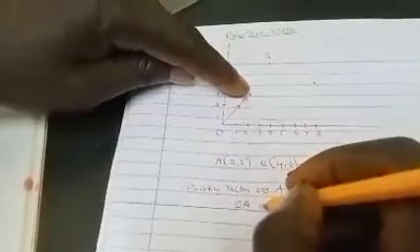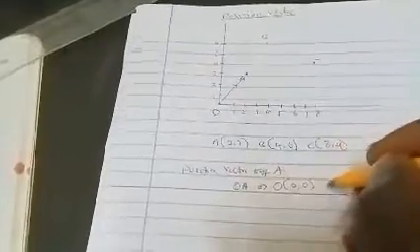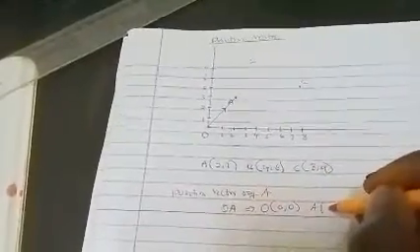So for the position vector OA, since O is the origin, the coordinates of O are the point (0, 0), and the coordinates of A are the point (2, 3).